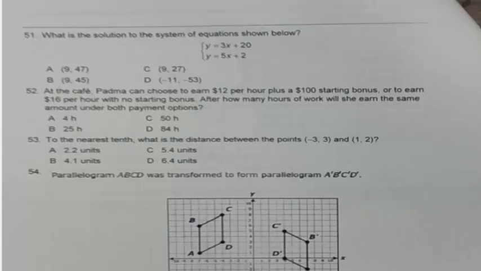To the nearest tenth, what is the distance between the points (-3, 3) and (1, 2)? A. 2.2 units, B. 4.1 units, C. 5.4 units, or D. 6.4 units.